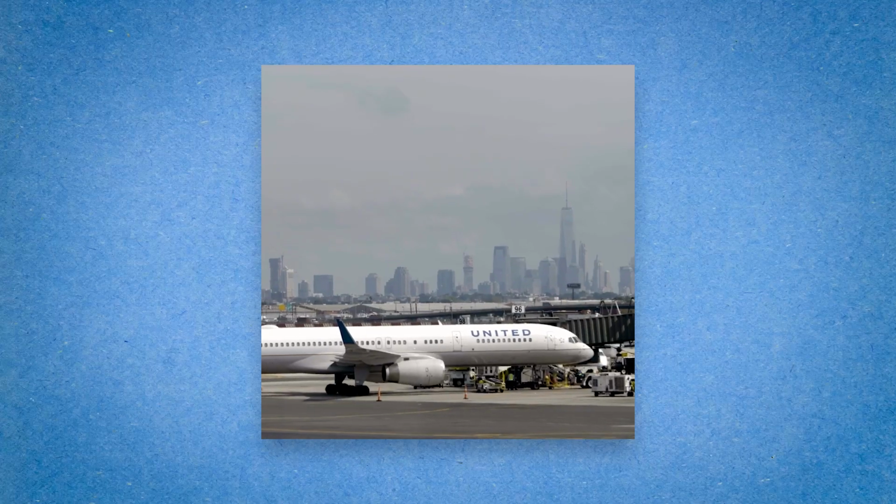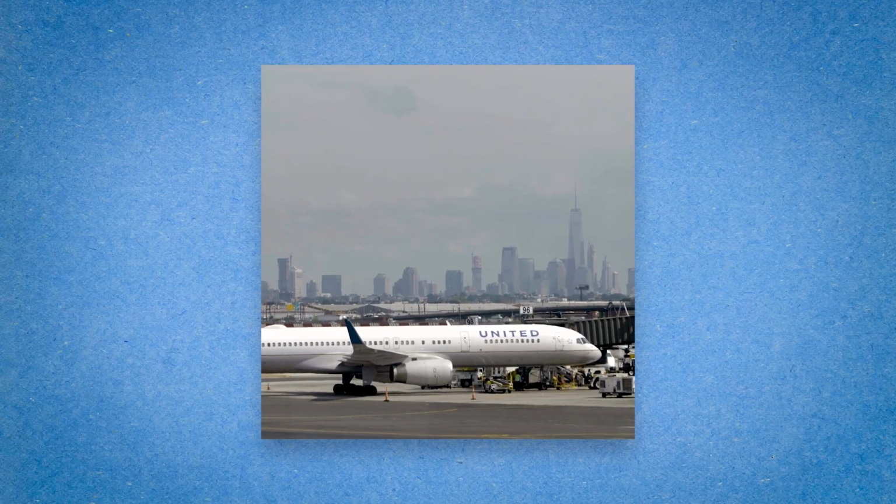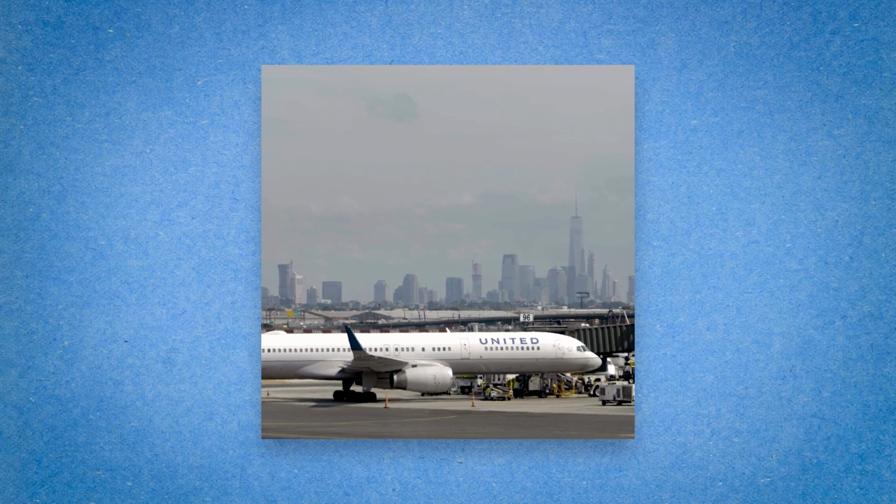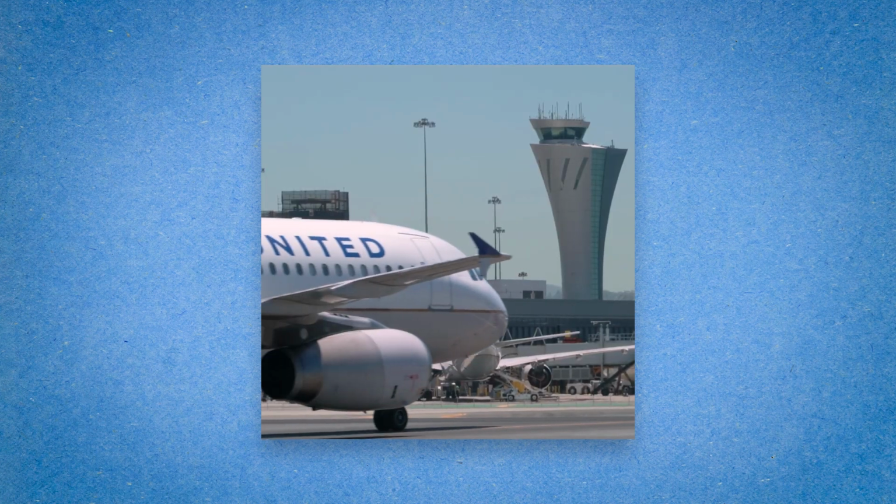A hub is an airport that an airline has a major presence in and is typically used to connect flights to smaller destinations. For instance, Newark Liberty International Airport is United Airlines' New York area hub, whereas San Francisco International Airport is United's major West Coast hub.